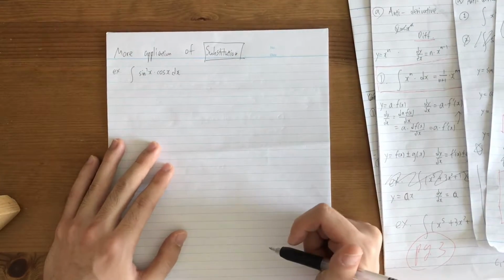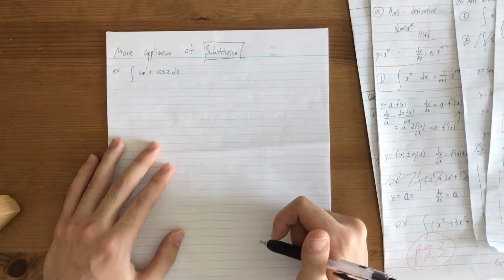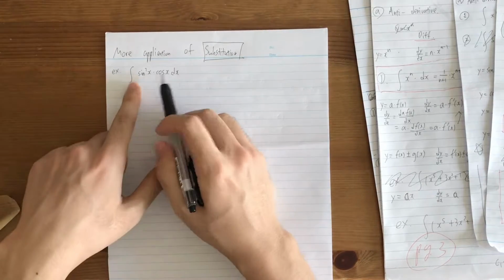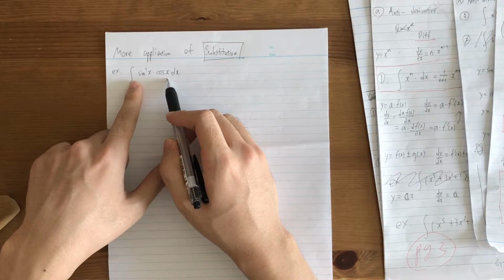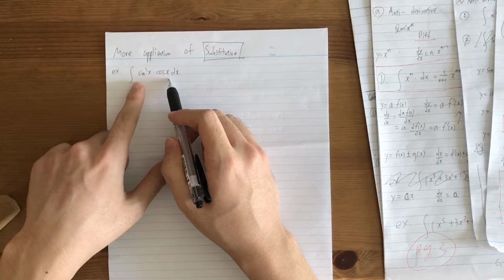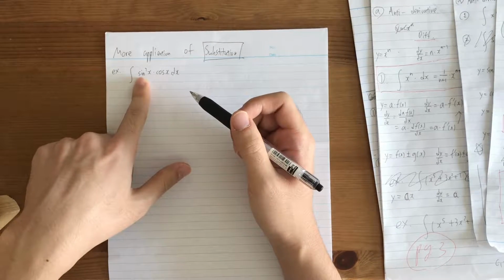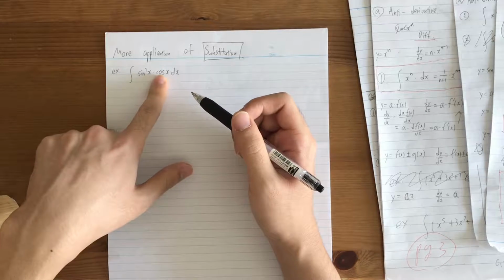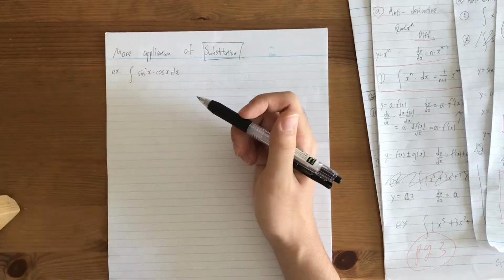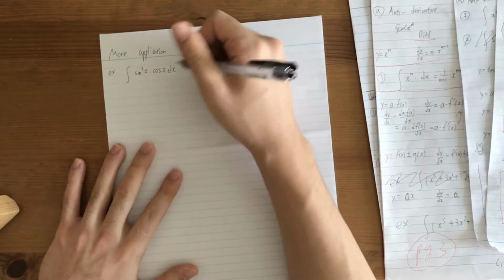So integration is more restricted than differentiation. So for this case, I'm going to do two ways of substitution. One, I'll substitute sine x, and the other one is I'll substitute cosine x, and I'll see what happens. I'll show you what happens.